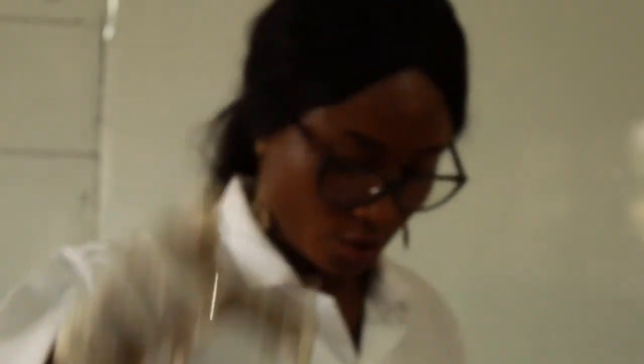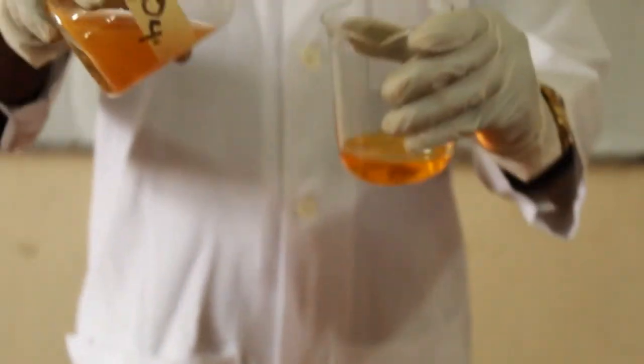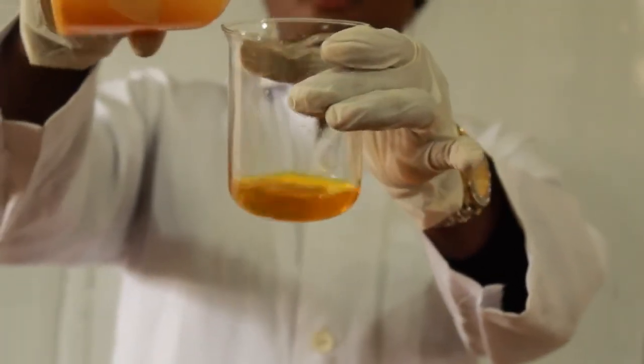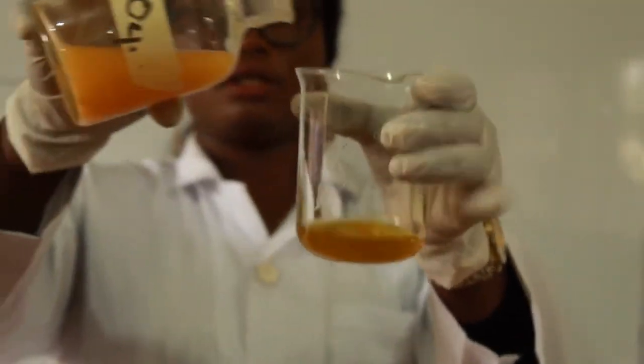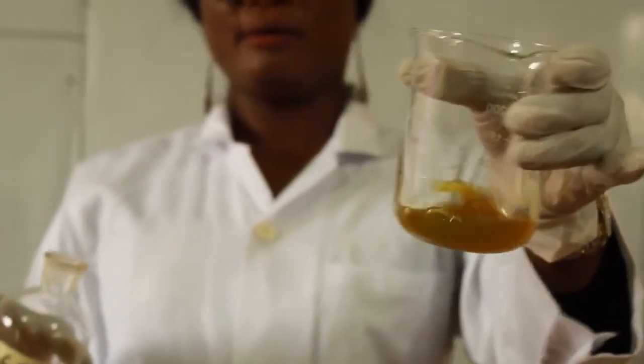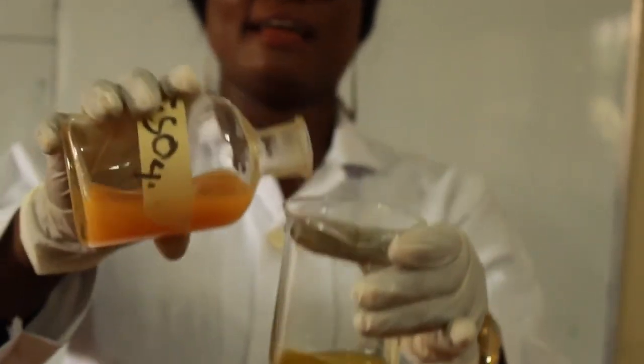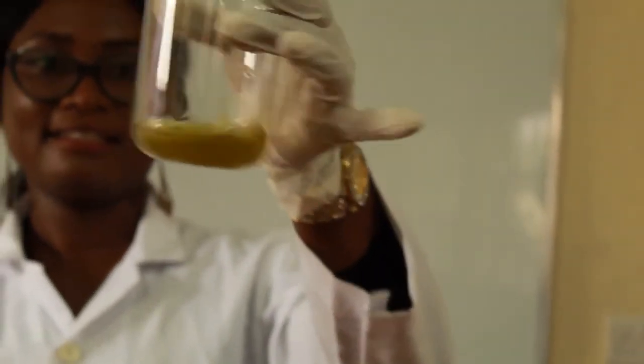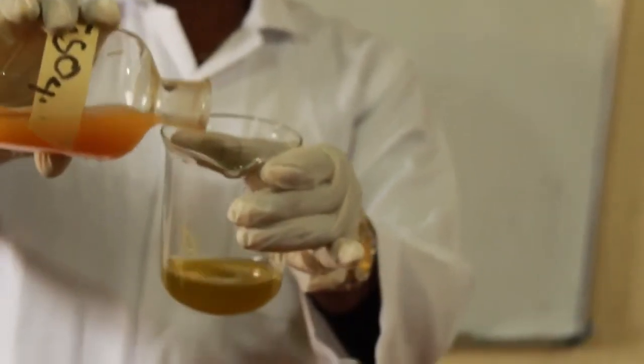Okay, hope you can see the color. Now we add this iron 2 sulfate and then observe. Okay, just watch. The reaction is slow. Watch. Yeah, it's changing. Okay, now this is the color we are having. This is the color now. We started with, you can add a little again. We have a complete change. Okay, this is it.